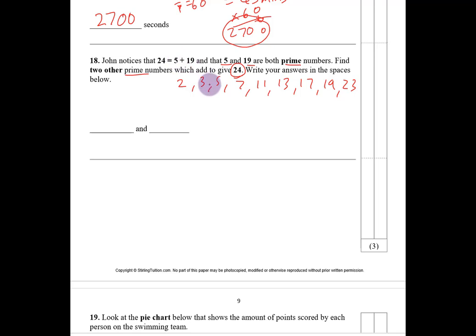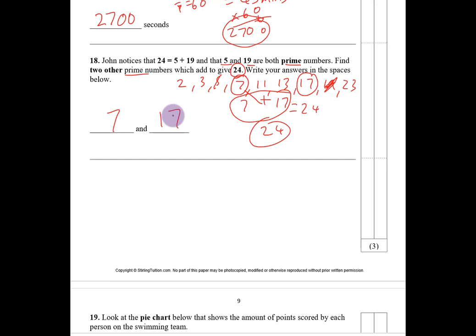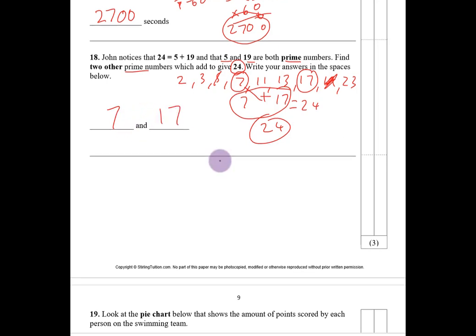So the two numbers he's used, 5 and 19, equal 24. So we need to find two other of these numbers basically that add to make 24. And if you look, the answer will be 7 added to 17. So 7 add 17 equals our 24. So these are the other two numbers that add together to make the 24. So 7 and 17. Doesn't matter which way around you have these.